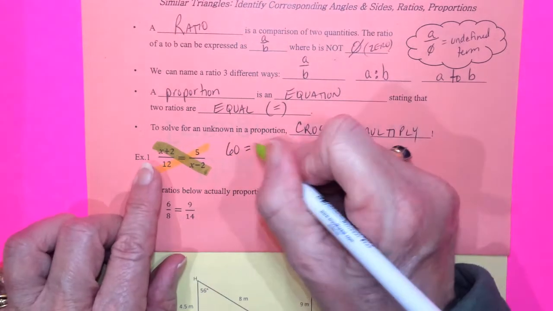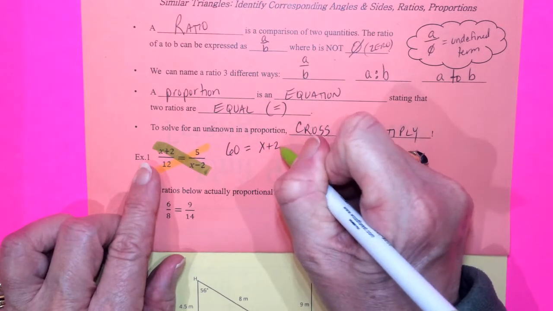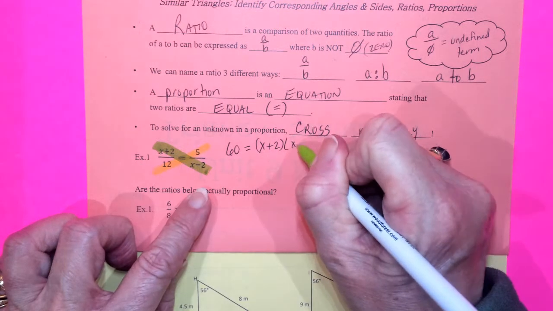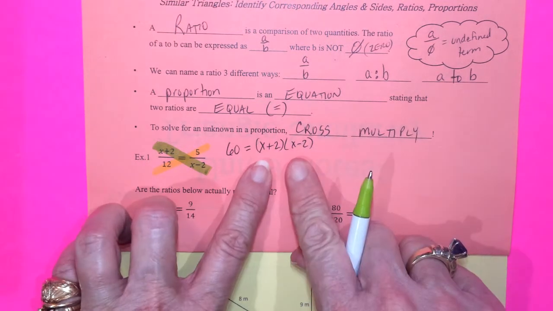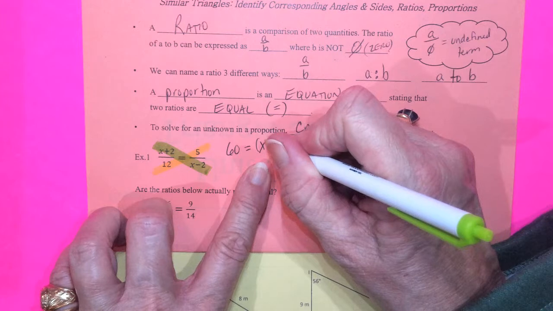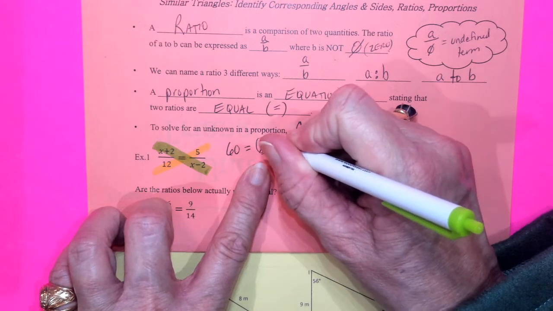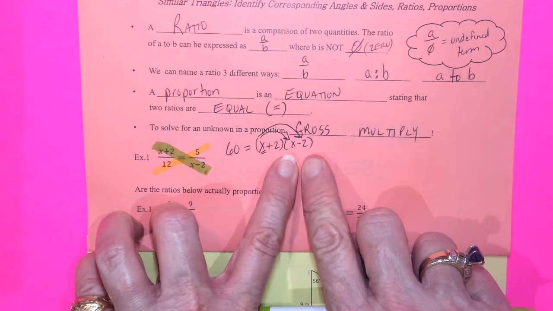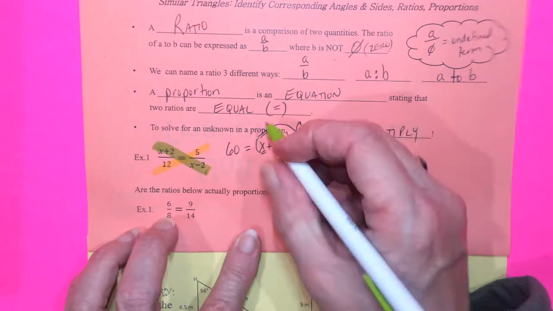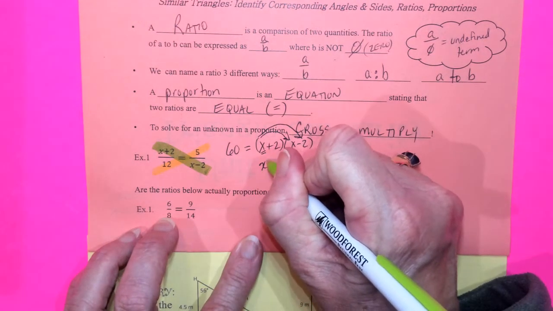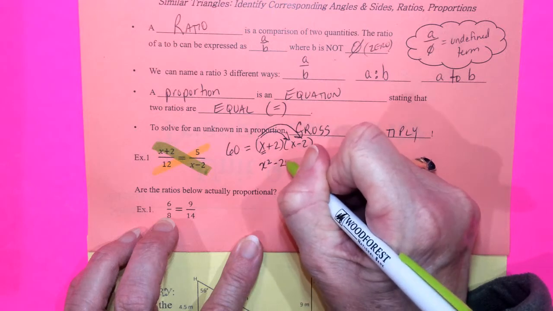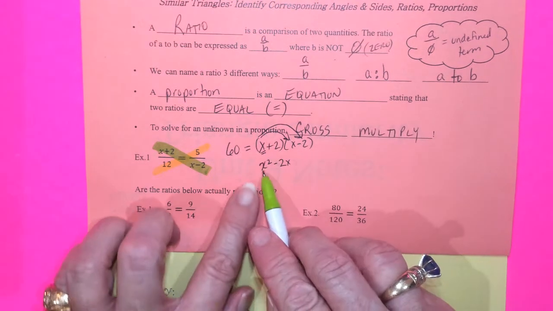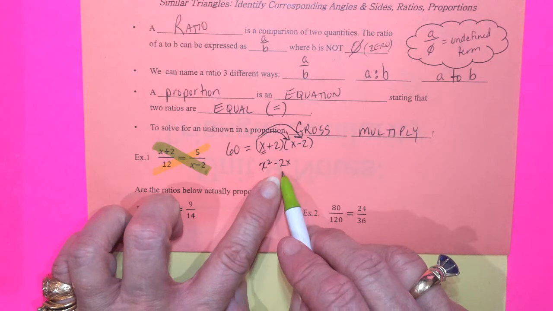And the other side, x plus 2 times x minus 2, you have two binomials, and when you have to multiply those, you take the first term of the first binomial, multiply it times both items in the other parenthesis. So that's going to give me x squared minus 2x. X times x is x squared. X times minus 2 is minus 2x.